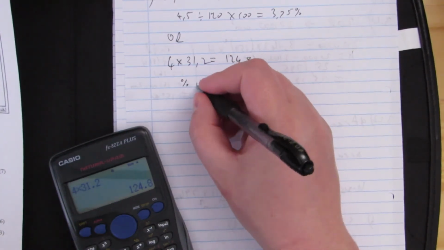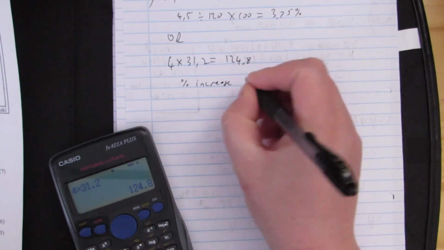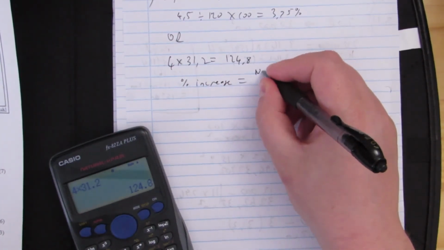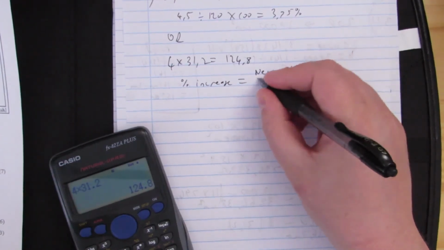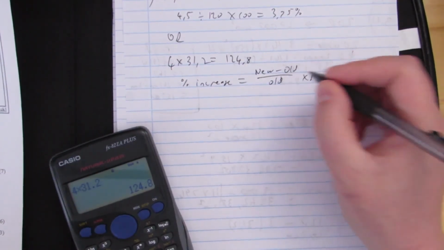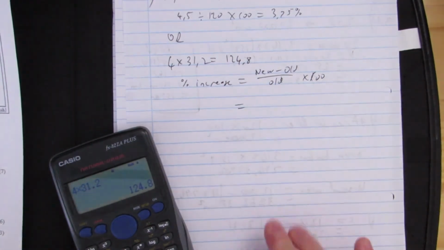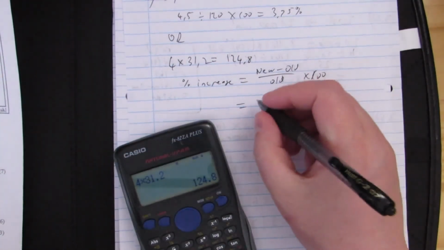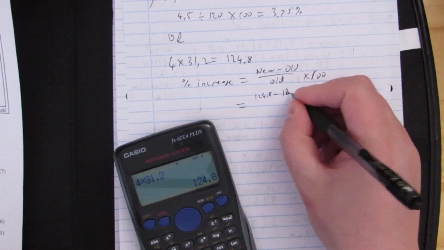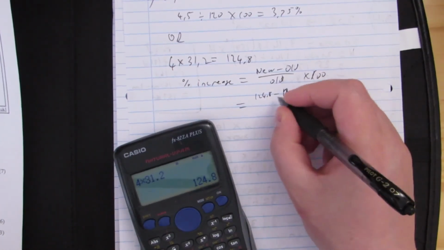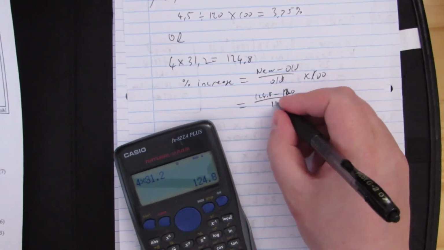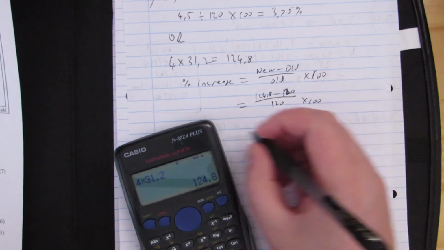So percentage increase is equal to new minus old over old times 100. Okay, you're not necessarily always given the formulas that you need in paper 2. So my new is 124.8 minus my old, which is 120, divided by my old, which is 120, times 100.